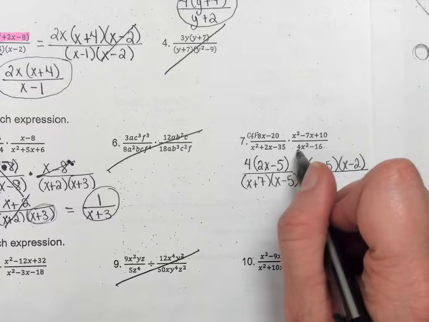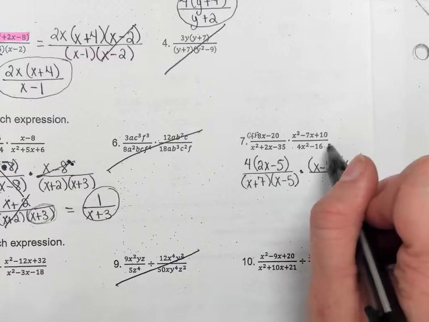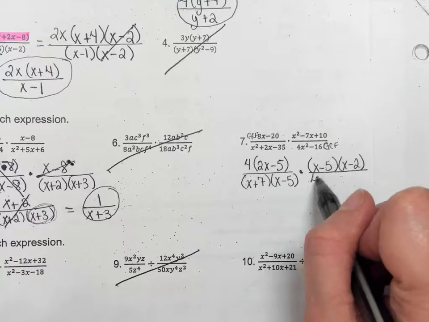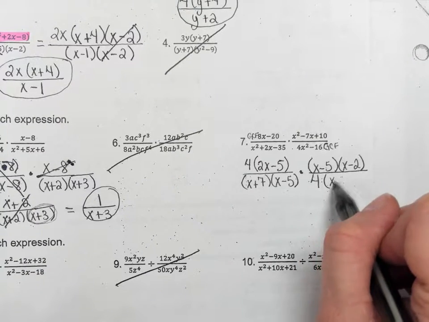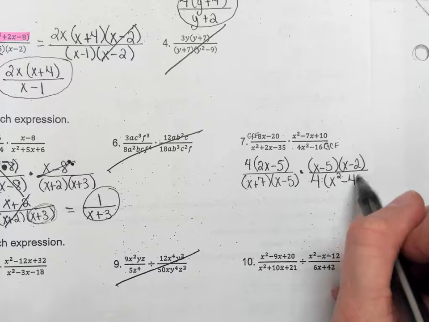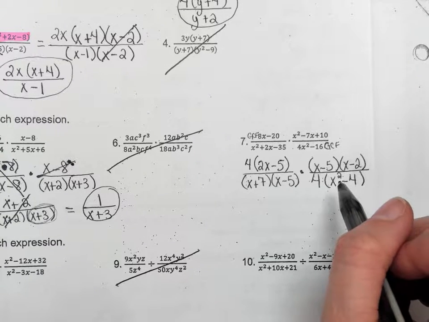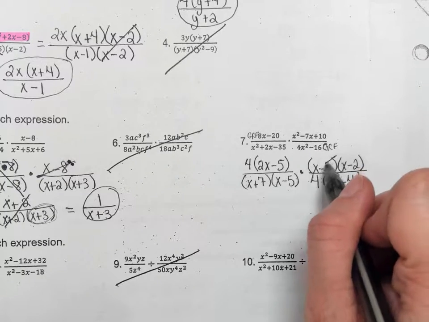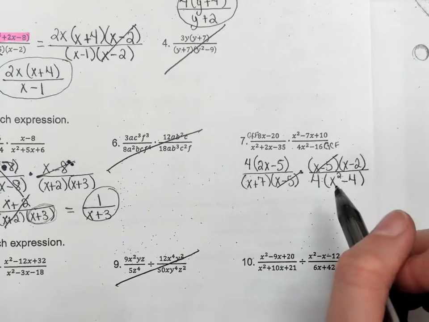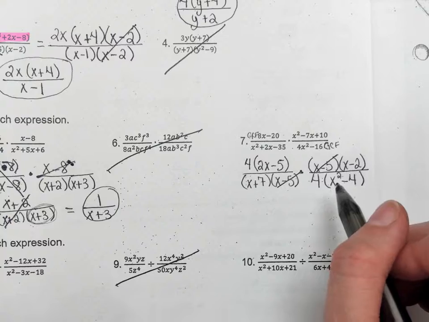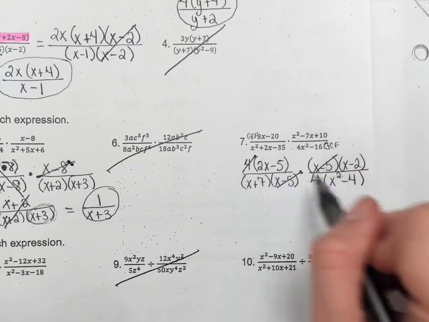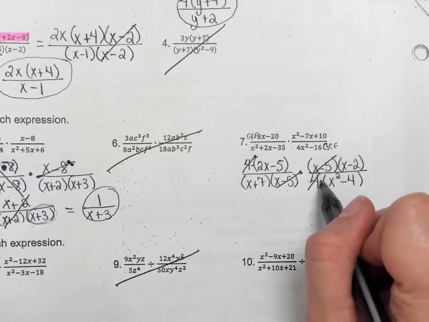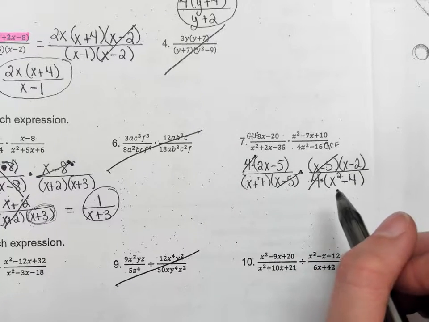There's 2 terms, so it's a GCF, which the GCF there is 4, which leaves you with x squared minus 4. All right, let's look and see. Same thing on top with the same thing on bottom. So we have the x minus 5s, one's on top, one's on bottom. And we have the 4s, one's on top, one's on bottom. And that's okay because we're multiplying those. Remember, as long as you were multiplying, it was okay.